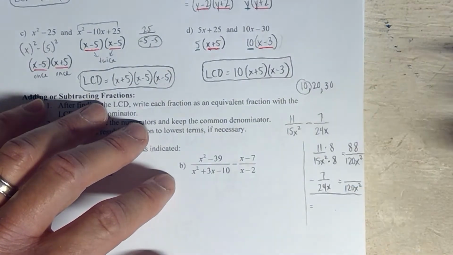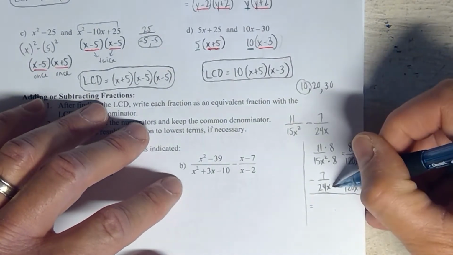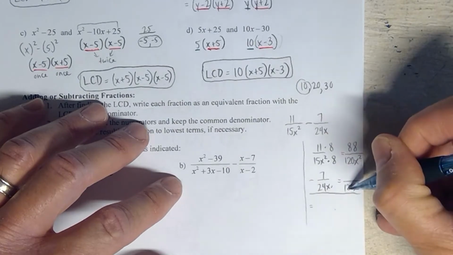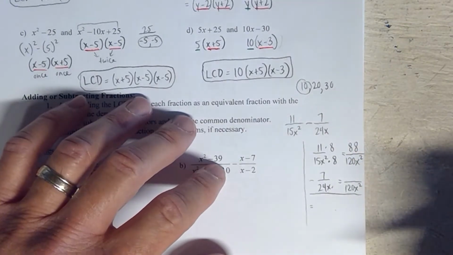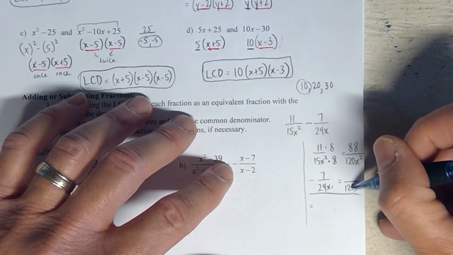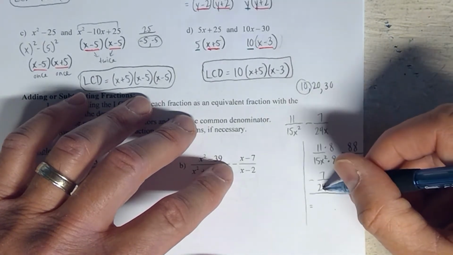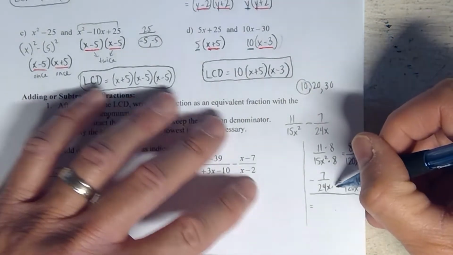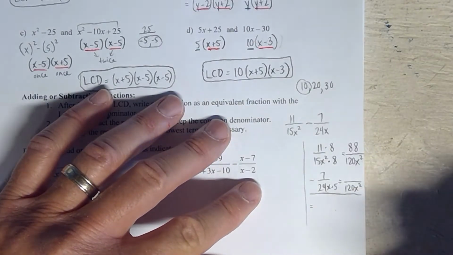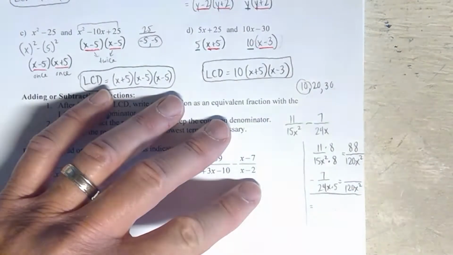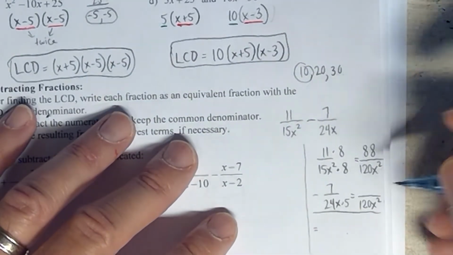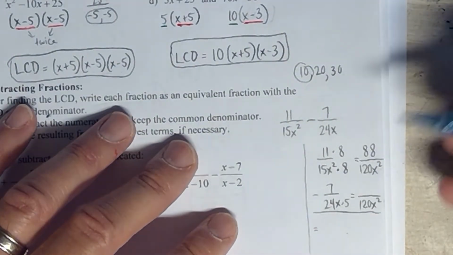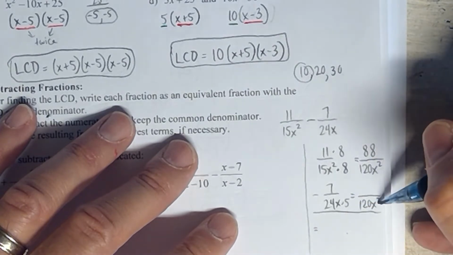How about down here? 24 times what is going to give me 120, and then x times what equals x squared. For 24, we say 120 divided by 24 in our calculator. It will tell us that 5 is the missing thing you got to multiply by there. 24 times 5 is 120. However, now we have x to the first and x to the second.